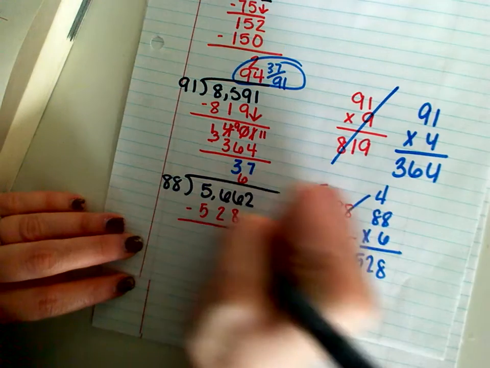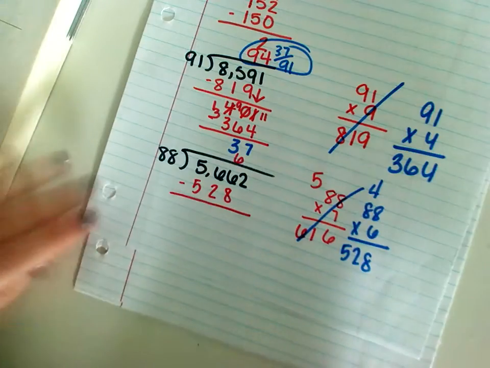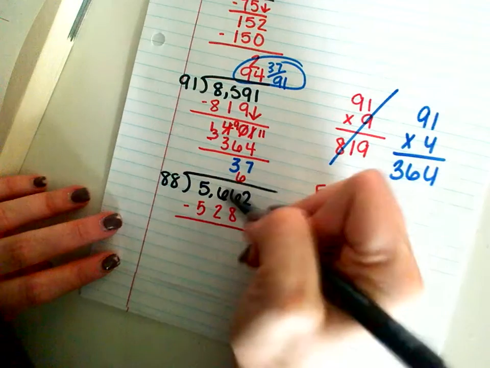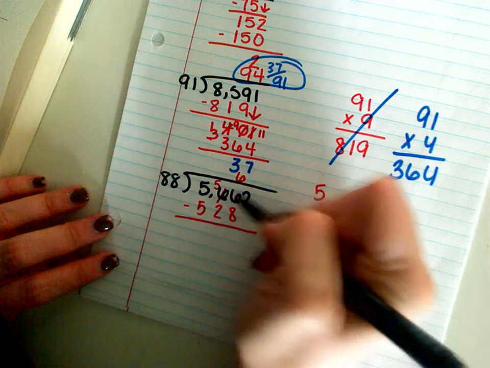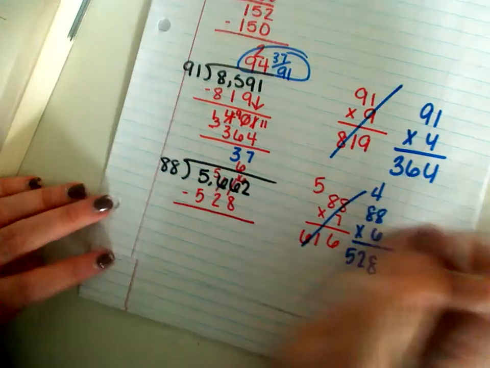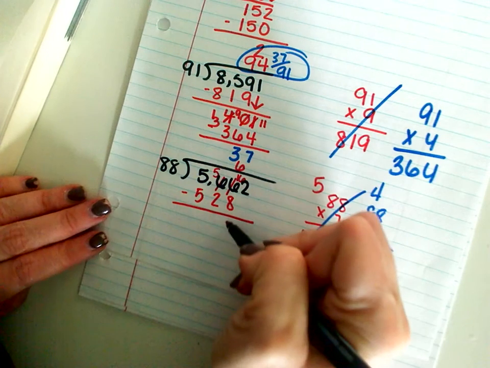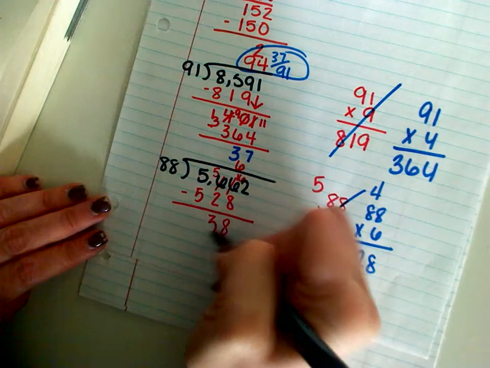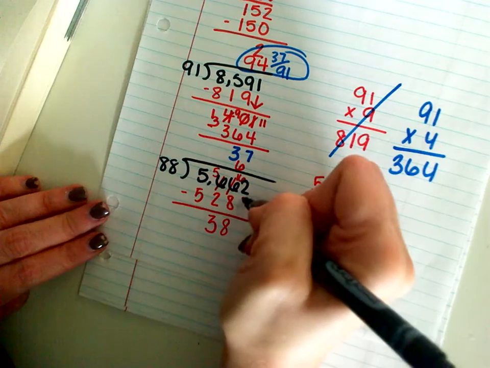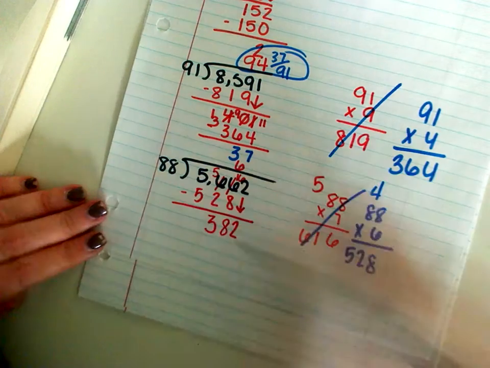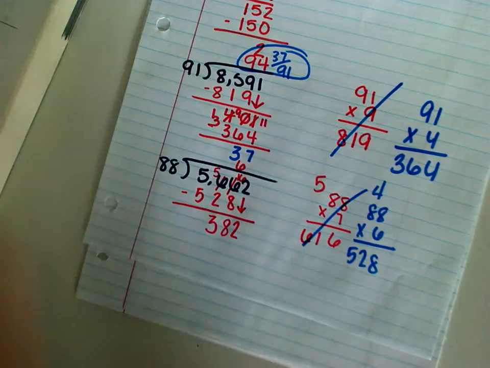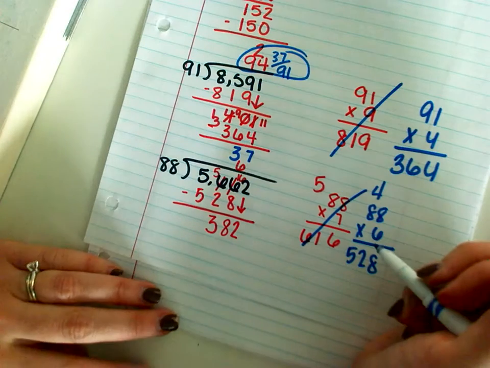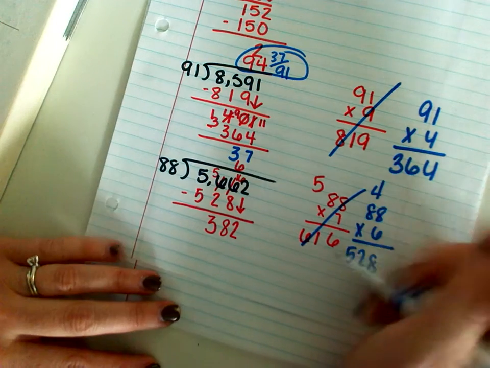Let's subtract. Okay, we can't take 8 from 6, so we have to borrow. So we make this a 5, we make this a 16. 16 minus 8 is? 8. 5 minus 2 is? 3. Next step? Bring down. All right, what should we try? How many times does 88 go into 382? What would you try, Taha?